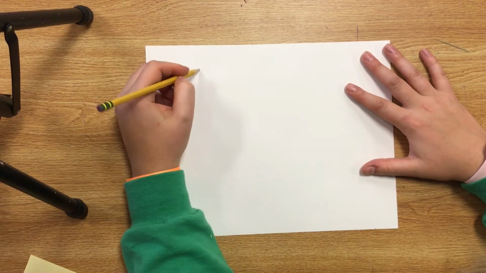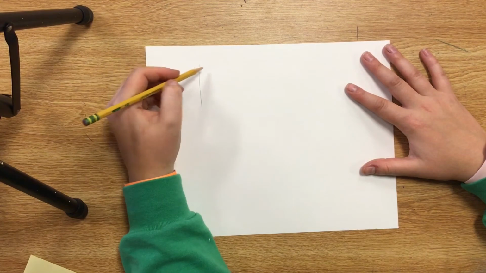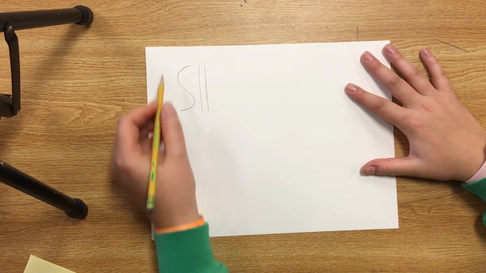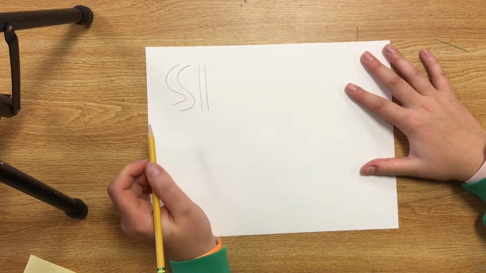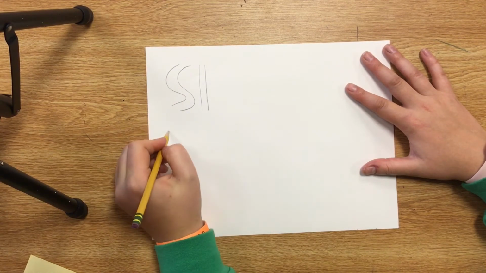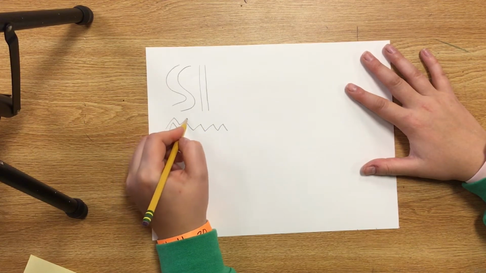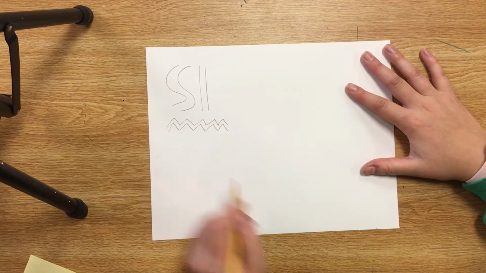A parallel line is lines that sit next to each other and go the same direction but never cross. So they could be swirly, straight, doesn't matter. As long as they're sitting next to each other, they're considered a parallel line. Even these zigzags, parallel lines.